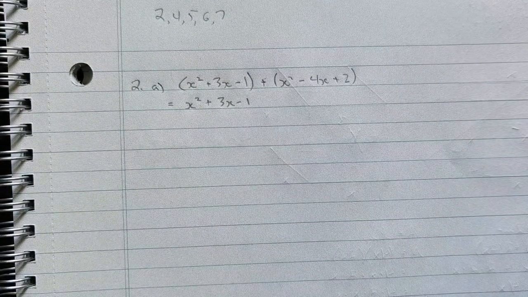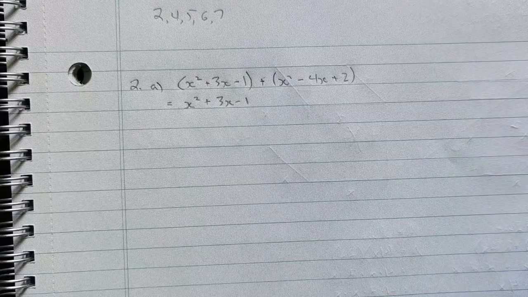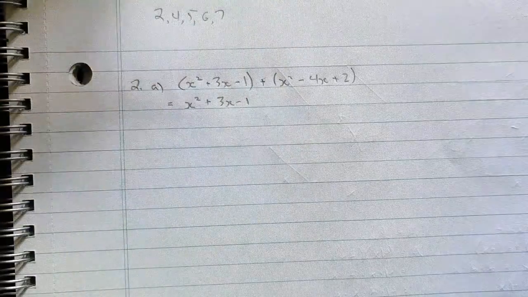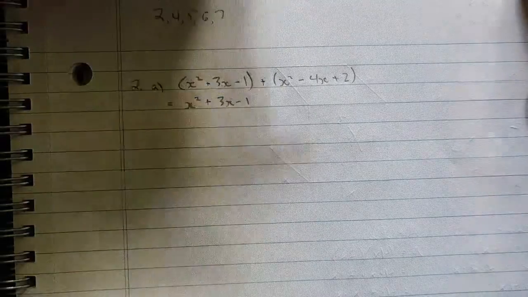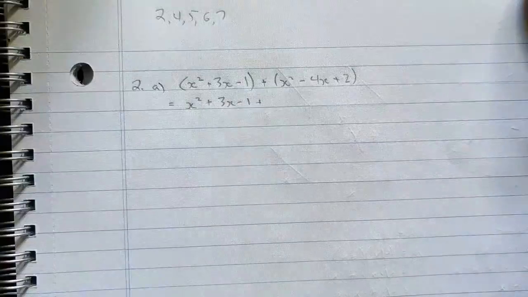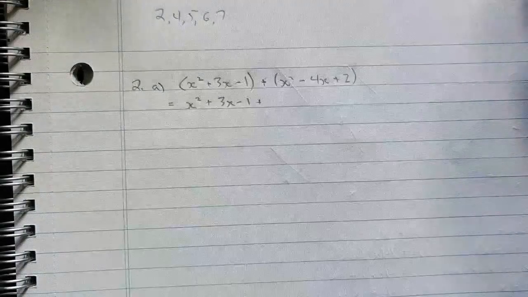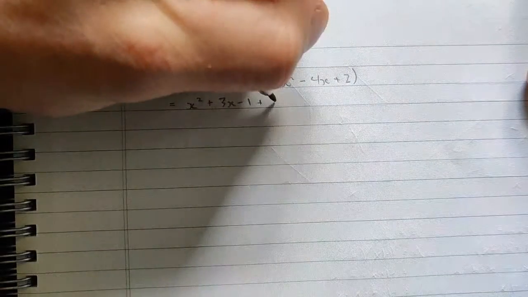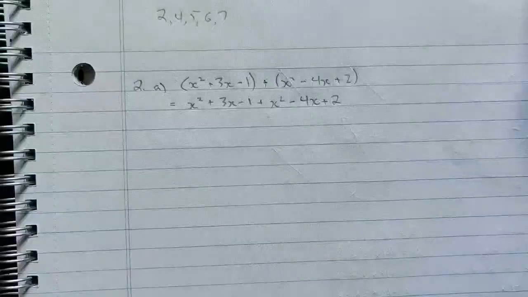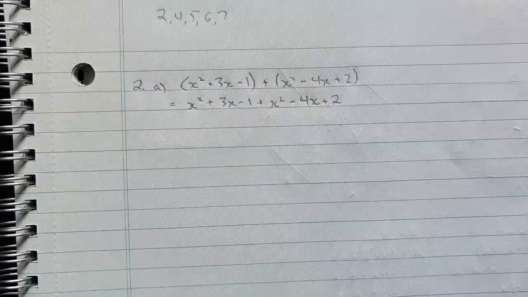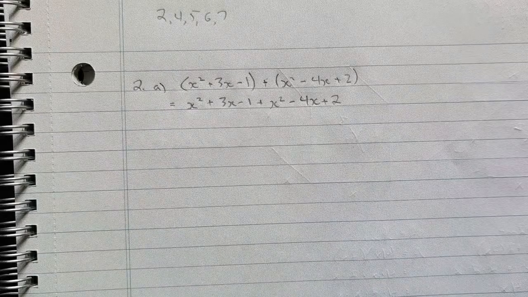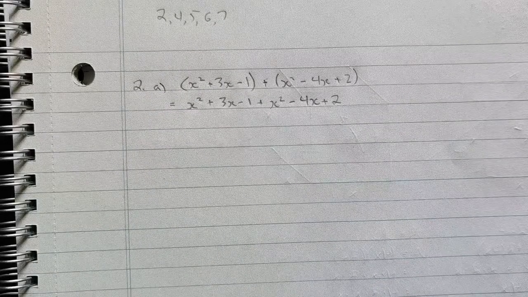So we have that first set of 3 terms, and we're adding this next set. So because we're adding all these, when we're adding something, then we don't have to worry about the signs. Remember, when we get to subtraction, we have to add the opposite. So we're adding these up. So we have an x squared, a minus 4x, and a plus 2. So now that we've gotten rid of those brackets, we have a bunch of things that are being added and subtracted. What we need to do is collect the like terms, so the things that are similar.